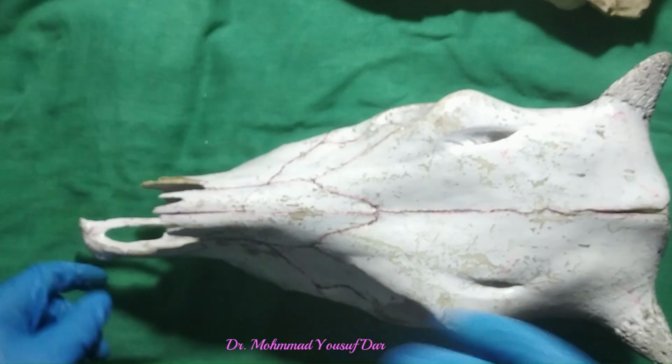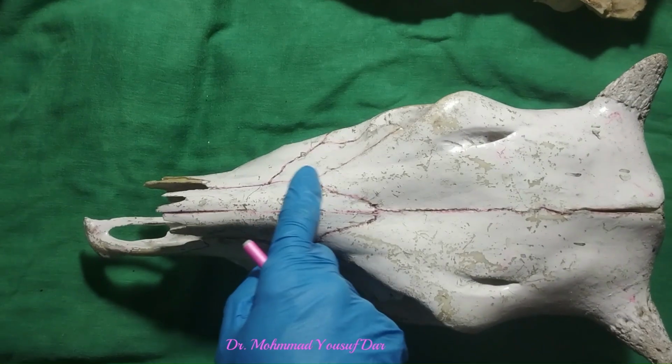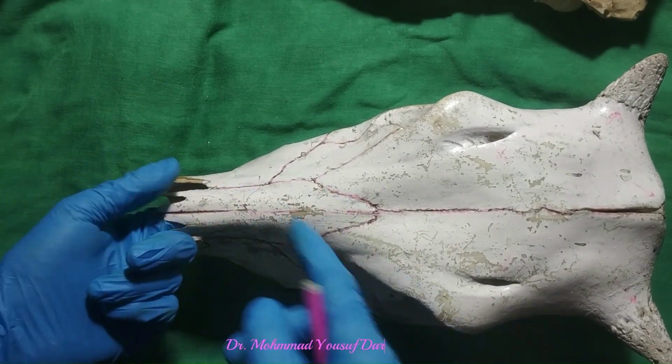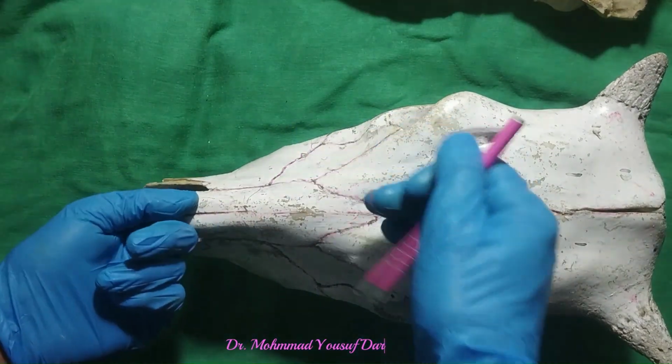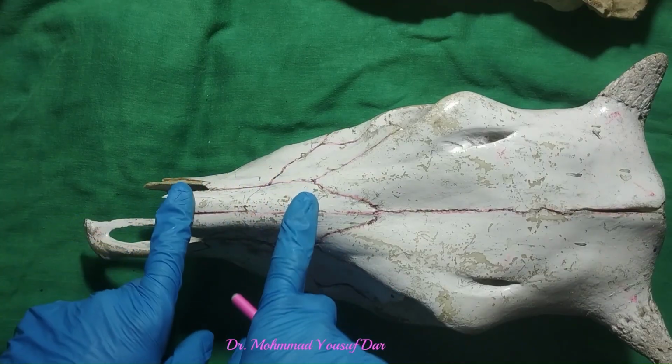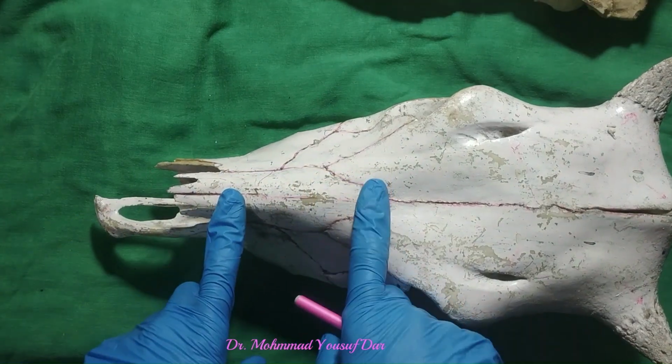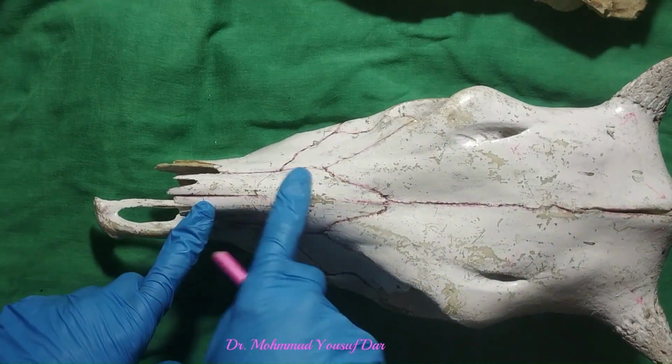So there are two surfaces, the dorsal surface, and opposite to it is the ventral surface. On the ventral surface, close to the lateral border, there is a crest known as the turbinate crest, to which the dorsal turbinate bone is attached.